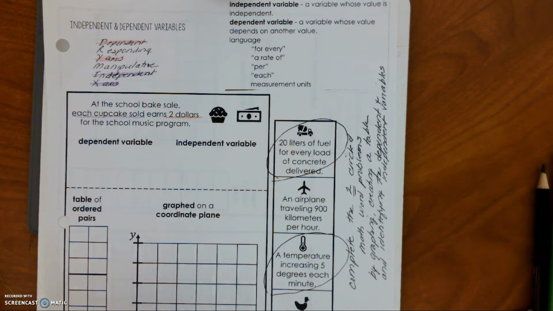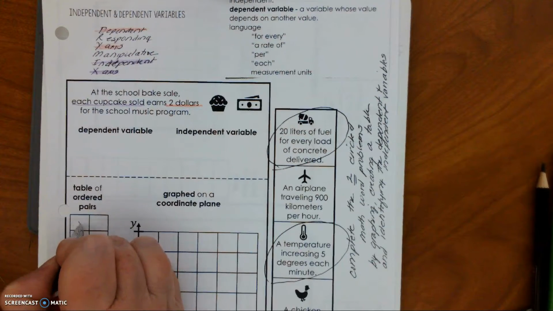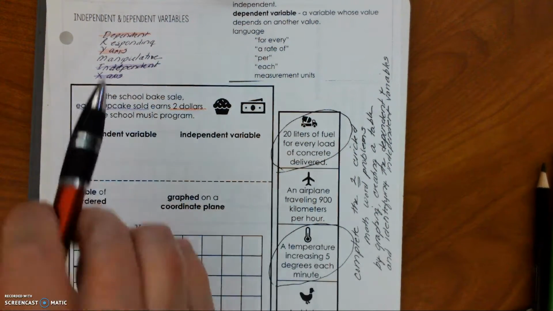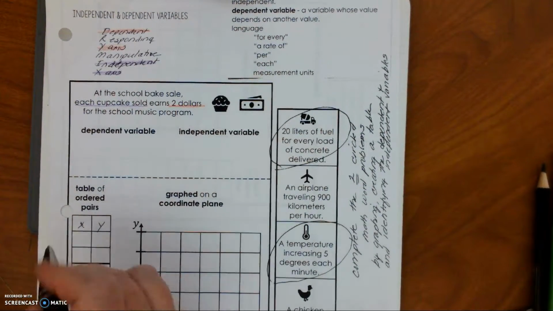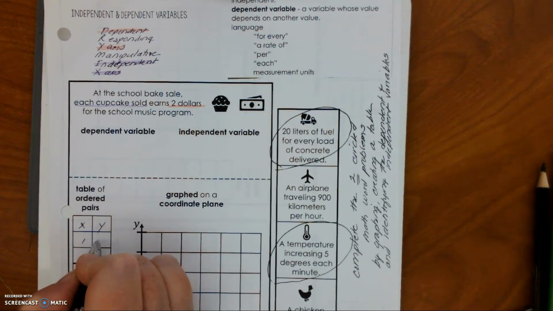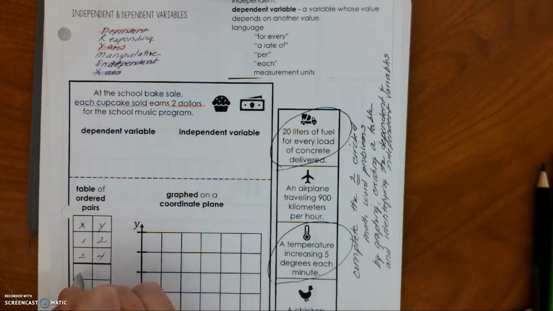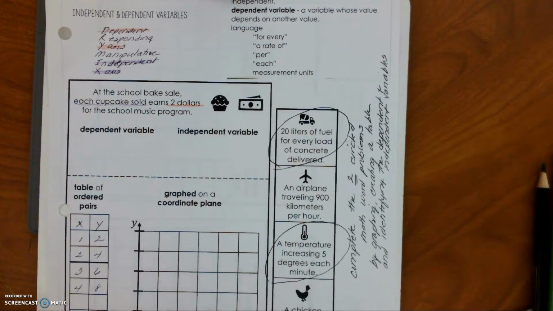So when we look at how this works, the way I try and figure it out is I make a chart, and I go, okay, if I sold a cupcake, I'll get $2. So then I start to put it together. One cupcake gives me $2. Two cupcakes gives me $4. Three cupcakes give me $6. Four cupcakes give me $8. Okay, so we're starting to get a pattern.